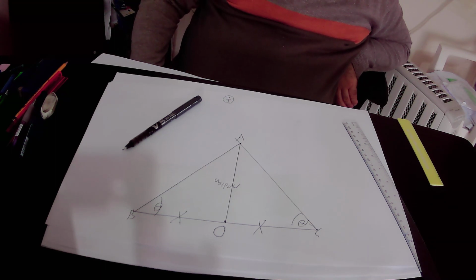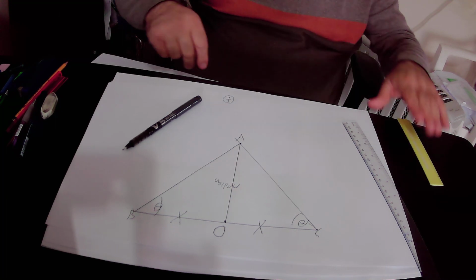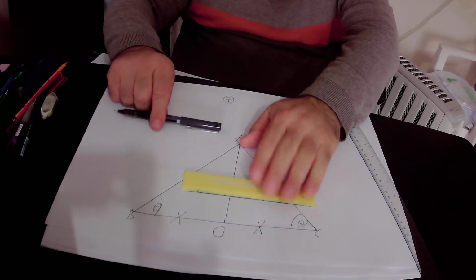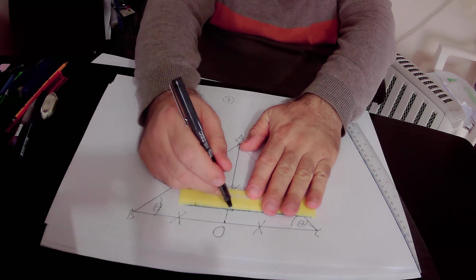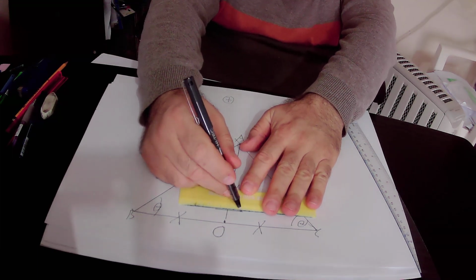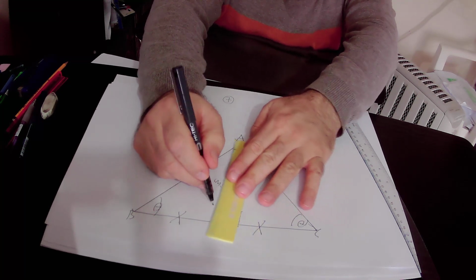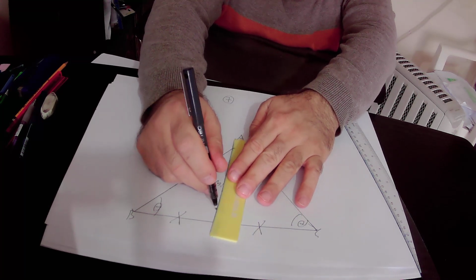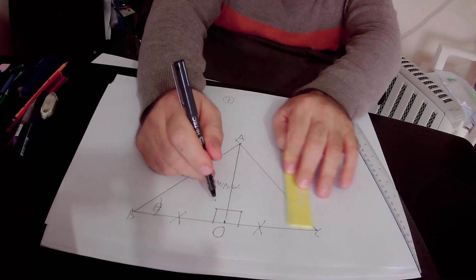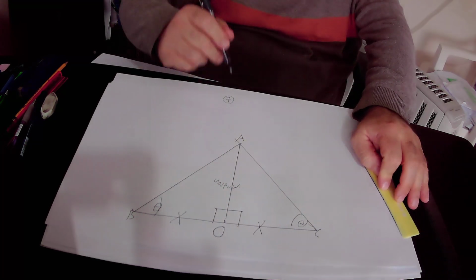But according to rule number 3, the median to the base not only bisects the base, but it is also perpendicular to the base. That is to say, this angle equals 90 degrees, and this angle also equals 90 degrees. Okay?